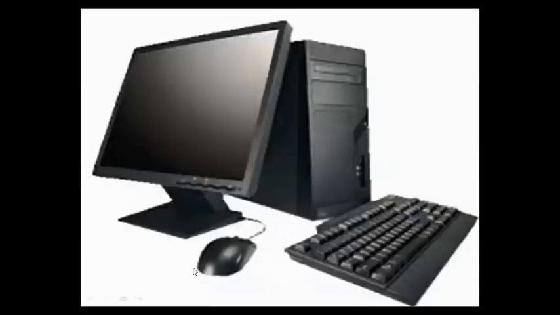This is how a fourth generation computer looks like, very much like the modern day computer, where there is a CPU, a screen, a mouse, and a keyboard. Different kinds of storage devices got introduced during this time. The concept of multimedia and graphical user interface were also introduced during this time only.